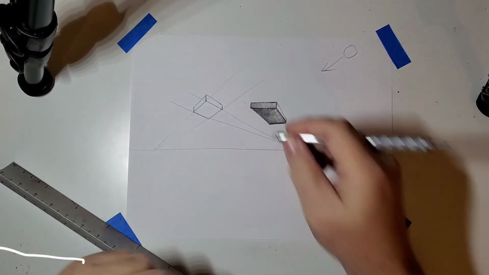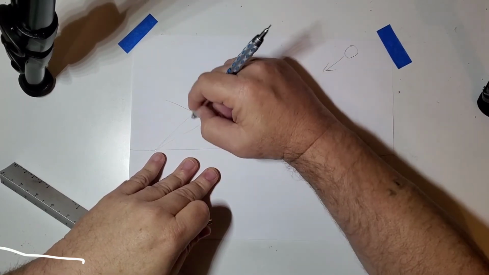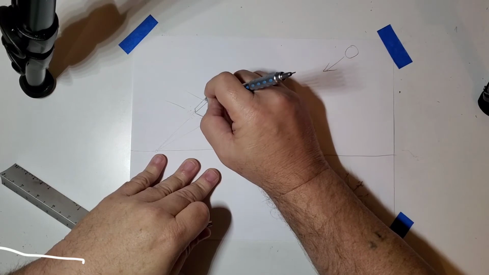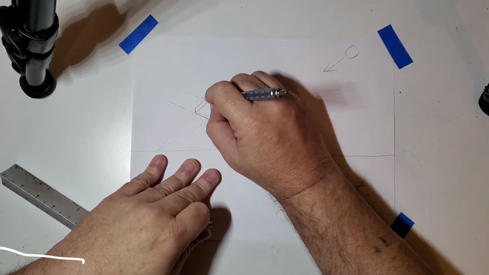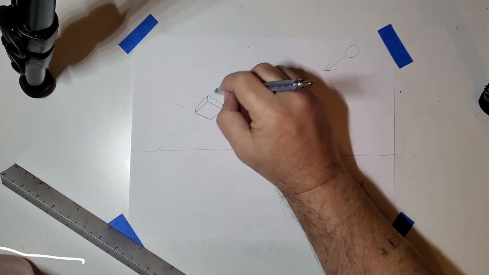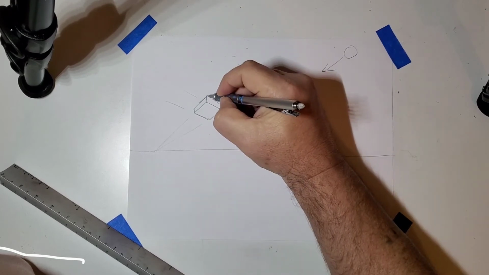Okay, and erase some lines so you kind of start to see that come into play. Okay, so now you should be able to kind of decipher what's going on.